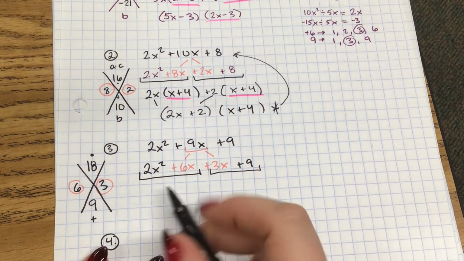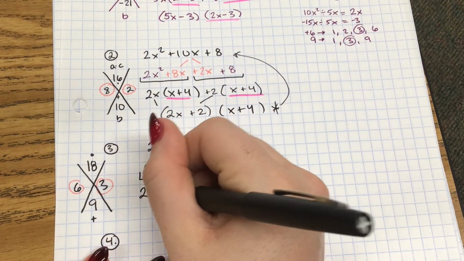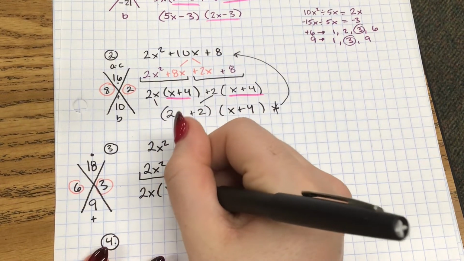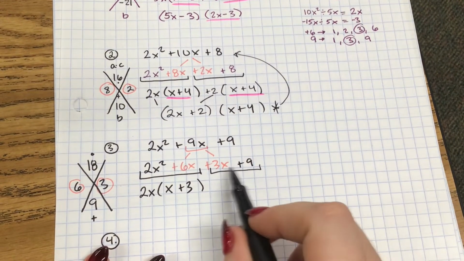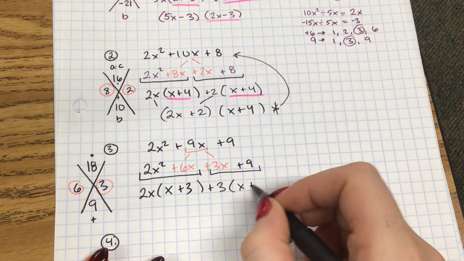We're looking for greatest common factors. So for these, it's going to be 2x, and what's left behind would be an x plus 3. For these ones, I'm going to pull out a 3. I get x plus 3 again.